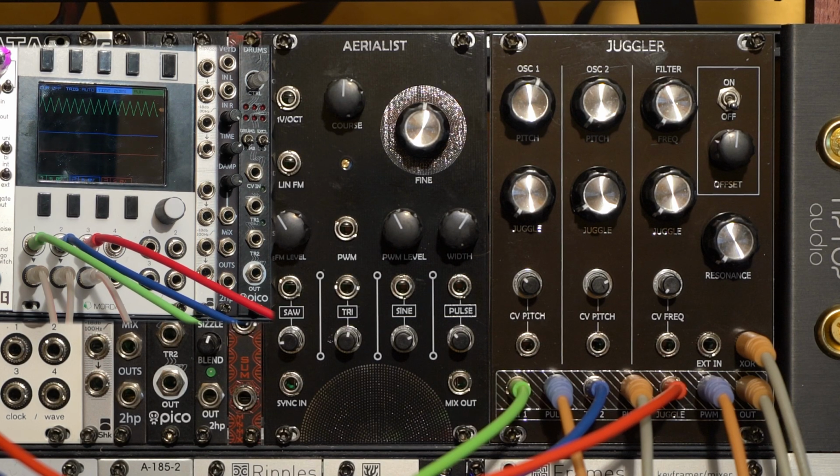So the Juggler comes to you from AfterLater Audio, and this is based on the Benjolin circuit developed originally by Rob Hordijk, and it is controlled chaos in a module, the best way to describe it. So let's get into what it sounds like.